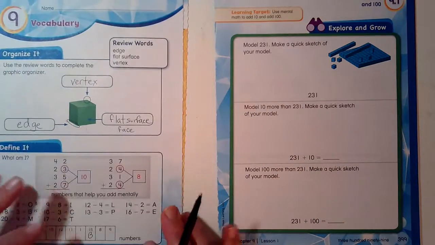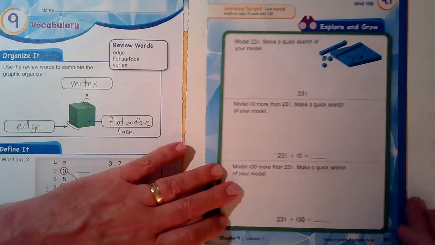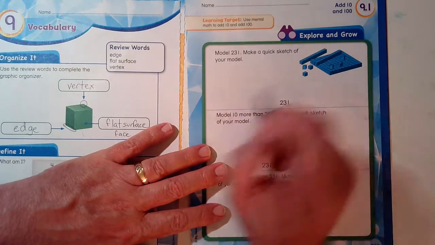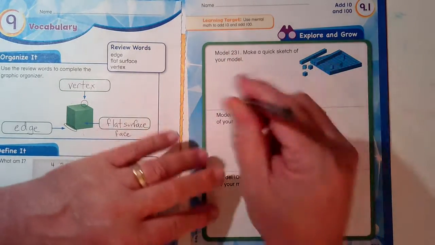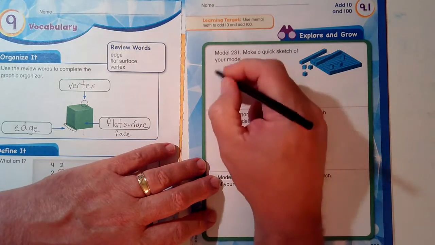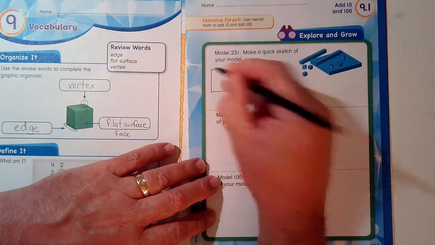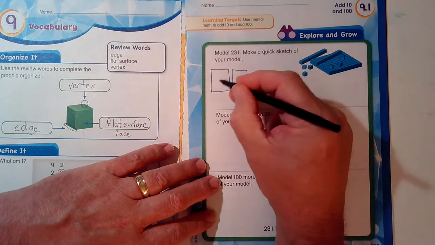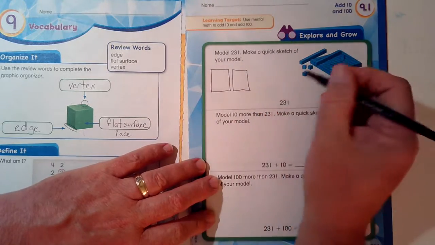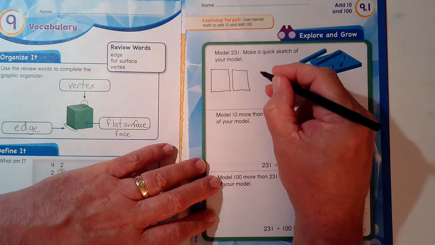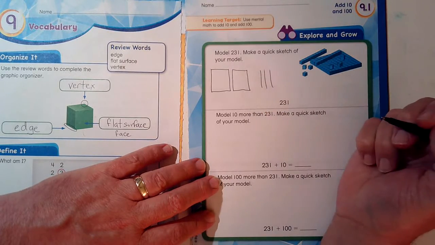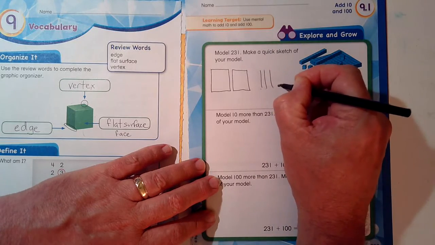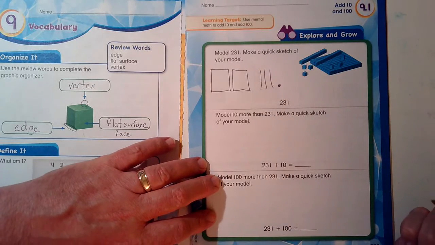All right, now we get on to page 399. Model 231. Make a quick sketch. So here we go. 231. Remember, 200 would be 2 of these. These are flat surfaces or faces. Then 30 would be 1, 2, 3 sets of 10, 10, 20, 30, and then 1 in the ones column, right?